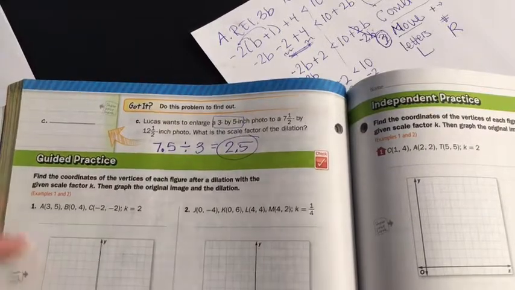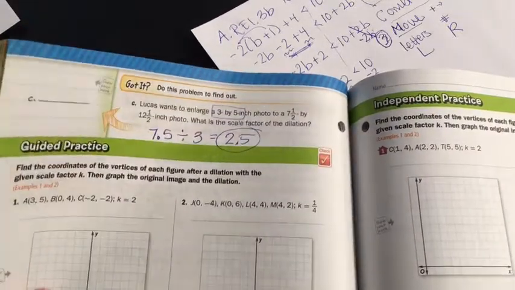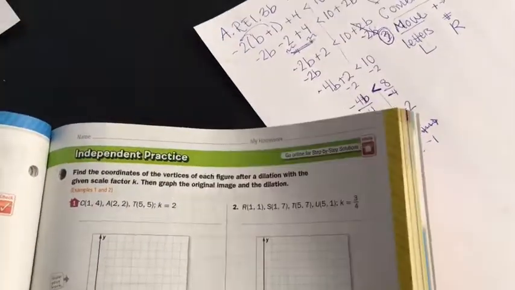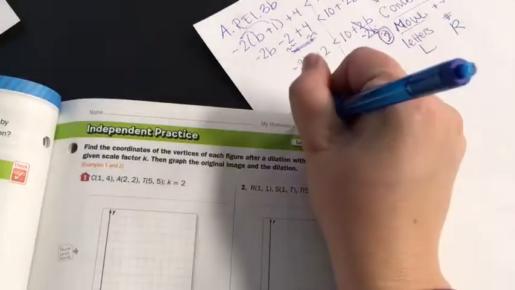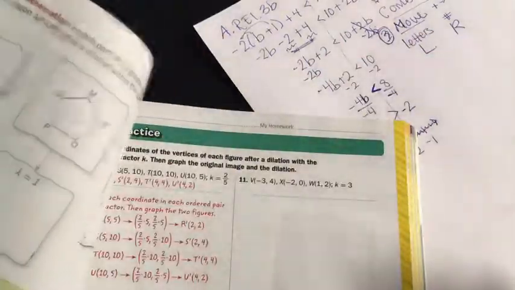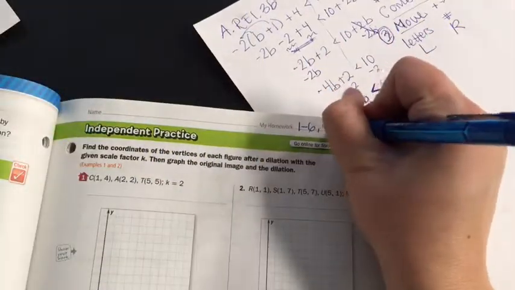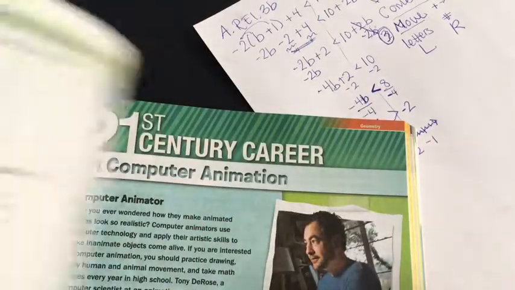Okay, so if you are doing Alex, it's just in Alex. If you are doing the book, then the problems are 1 through 6, 9, and 14 through 21.